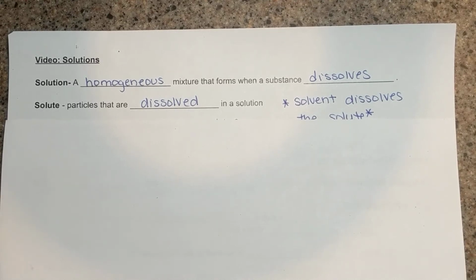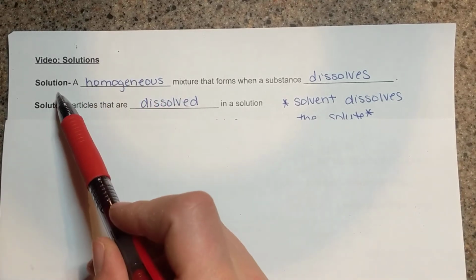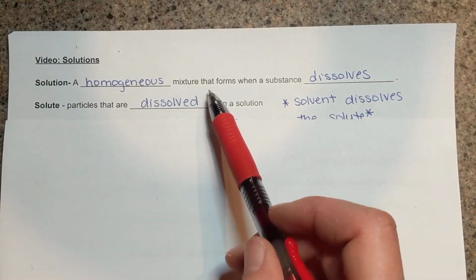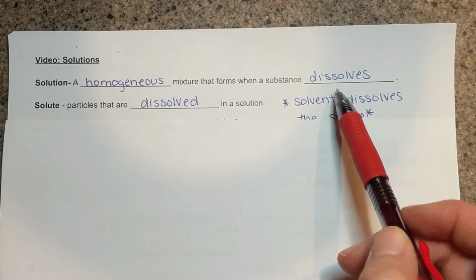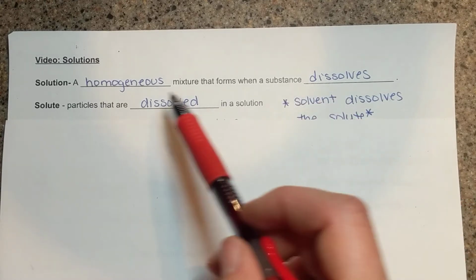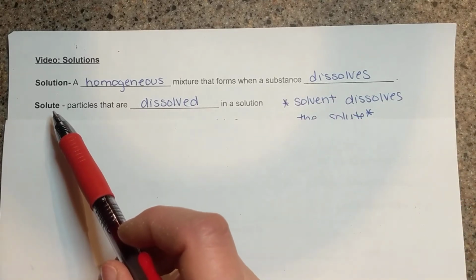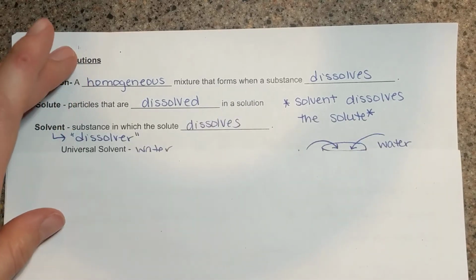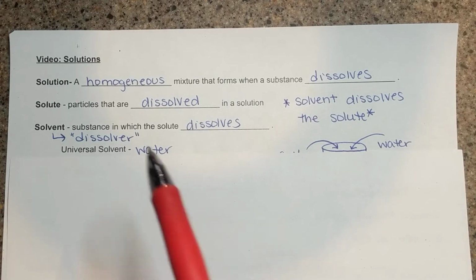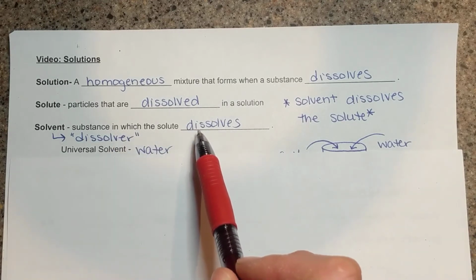This video is on solutions. So a solution is a homogeneous mixture that forms when a substance dissolves in another substance. Solutions are made up of two parts. The first part is a solute. The solute are the particles that dissolve in a solution, whereas the solvent is the substance in which the solute dissolves.